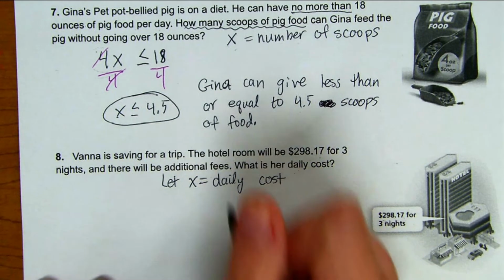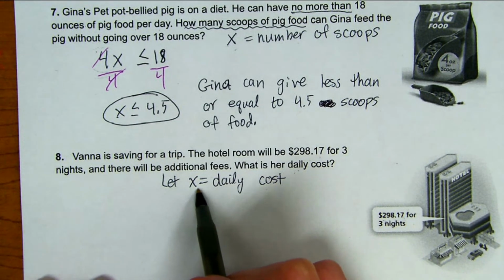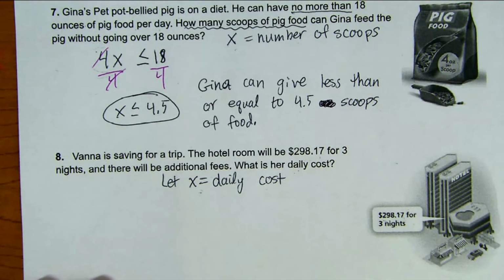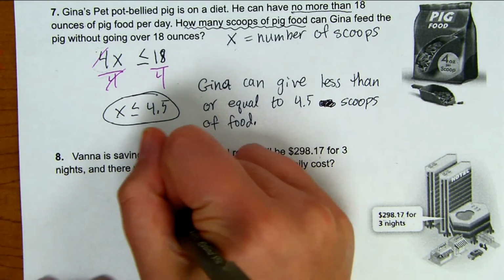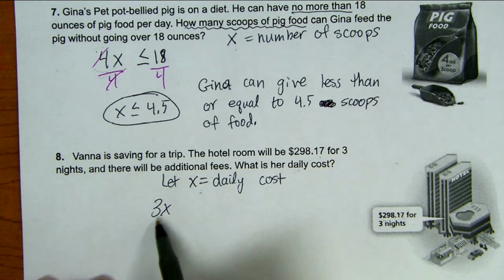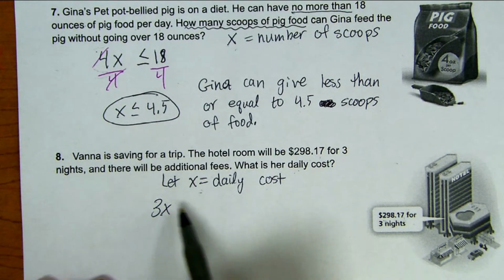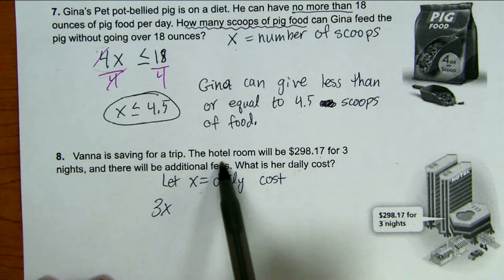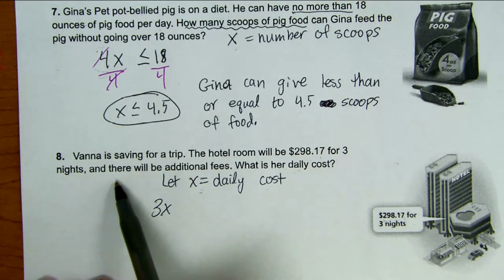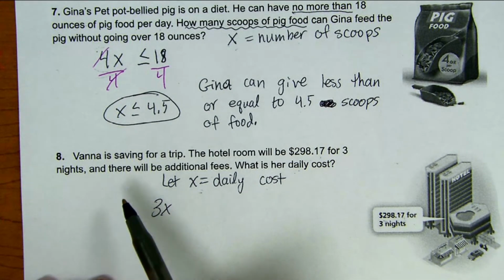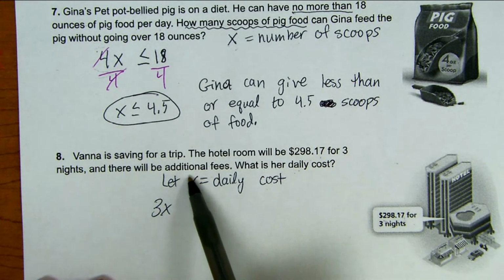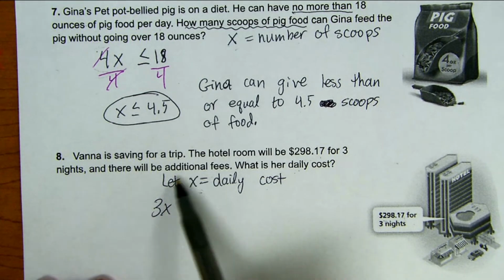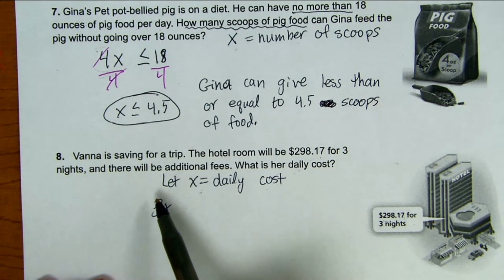That means whatever her daily cost is, multiply that by 3. That will end up totaling this much or more, because this is just for the hotel room. She's also going to have to pay probably for lunch or dinner or some other sort of fee at the hotel.